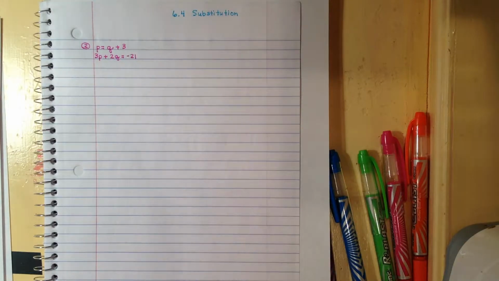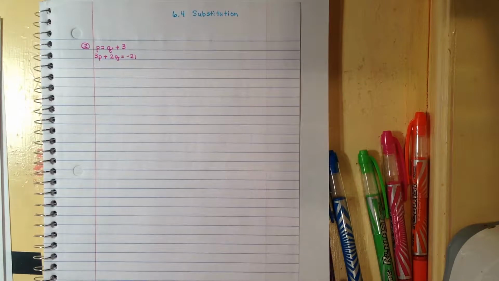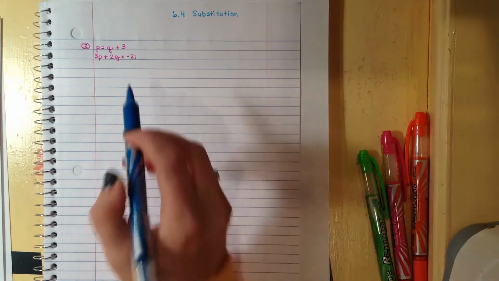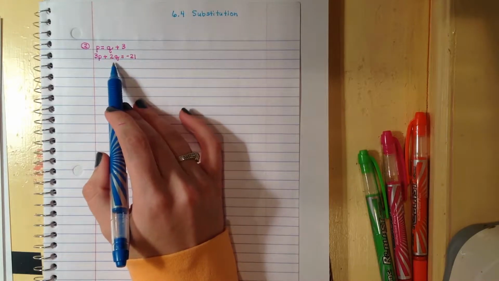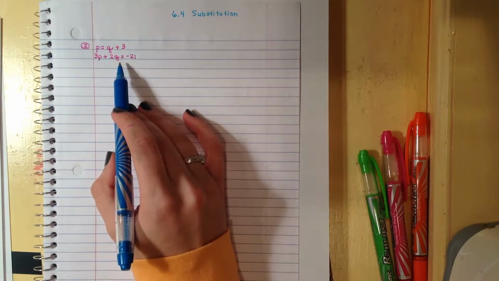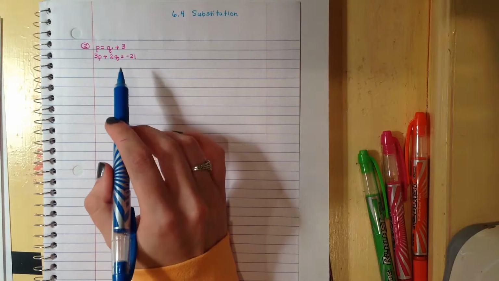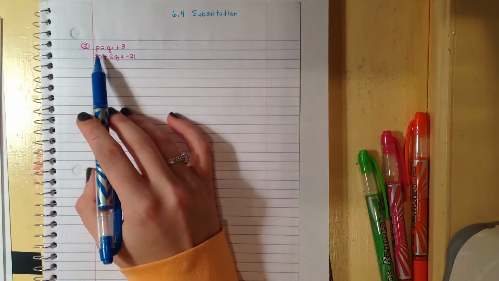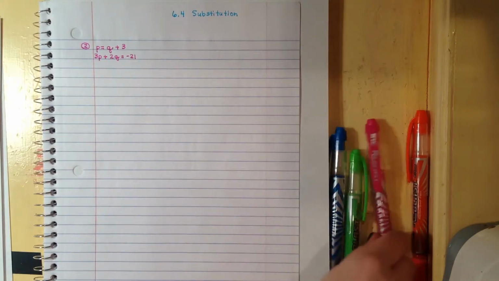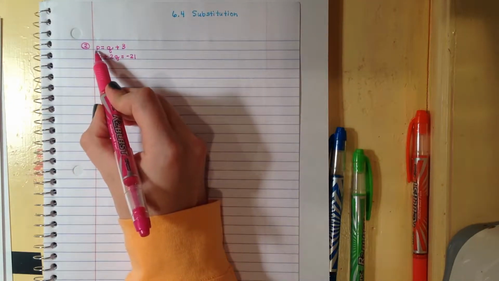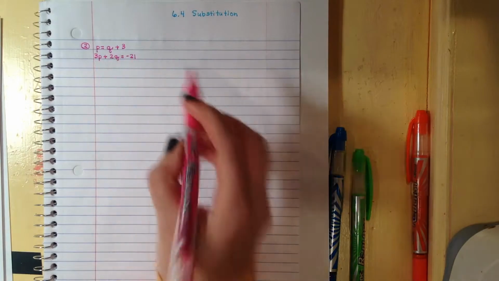Okay, looking at a second example of substitution. Remember, I'm asking myself, how do I change an equation that has two variables into an equation that has one variable? Well, I have to continue to remember I want to isolate the variable. Luckily, it's already done here in this equation. I already have a variable by itself on one side.